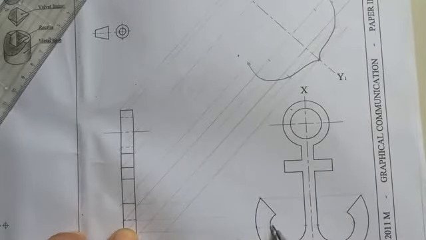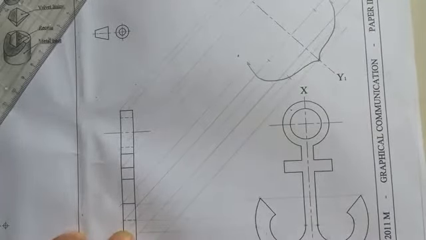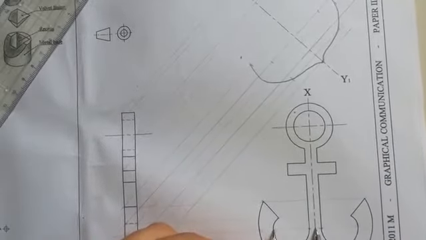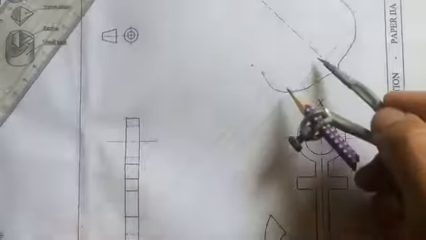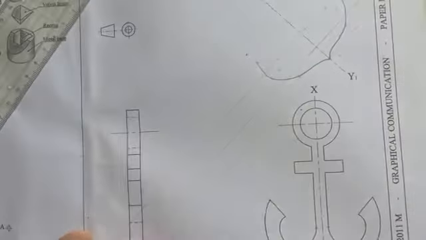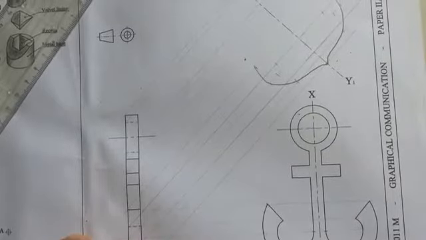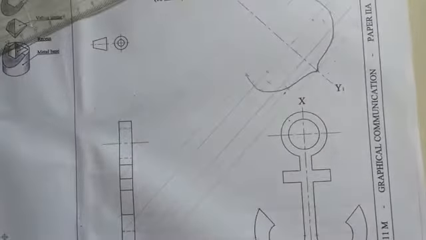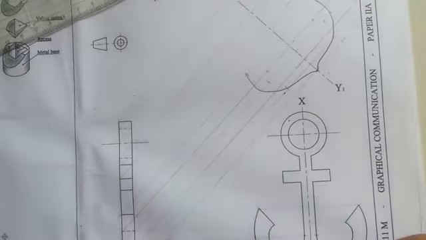So from this point. To get this point, I'm going to use the same projection line I used for the outer curve. That distance from the XY line, there and there. I'm going to take another point here.